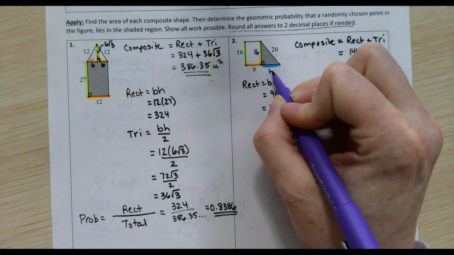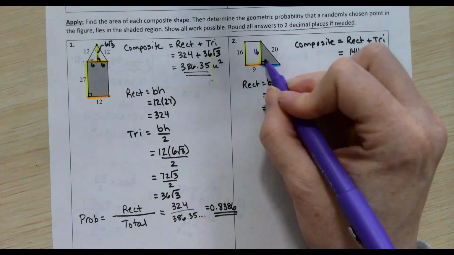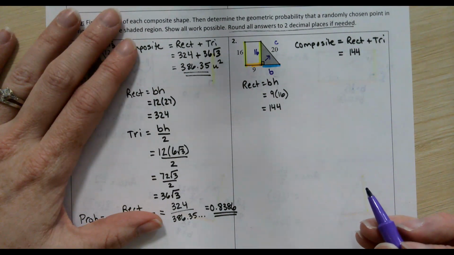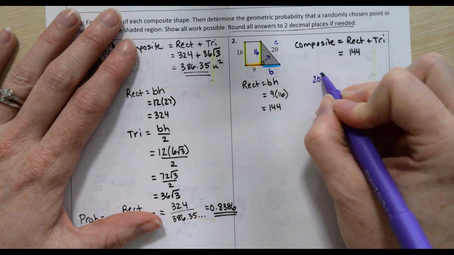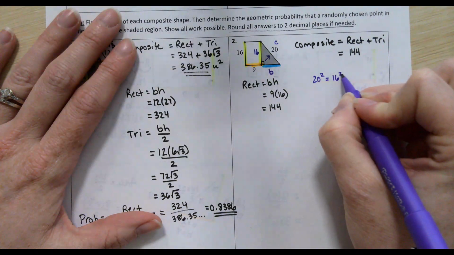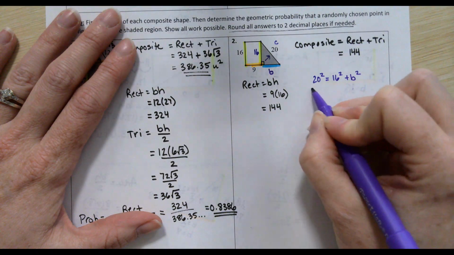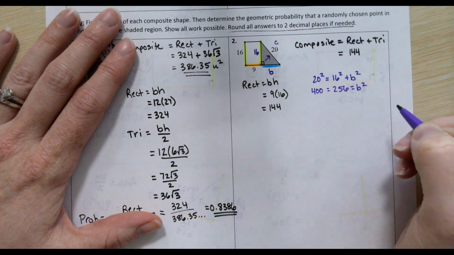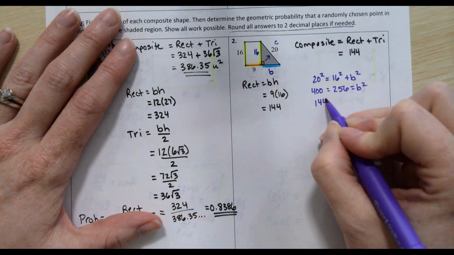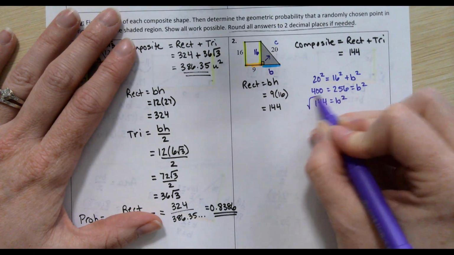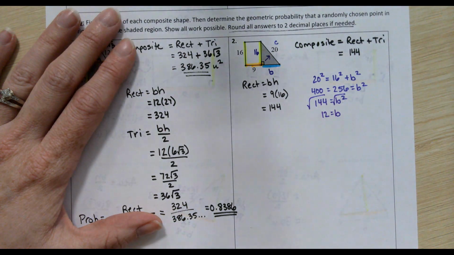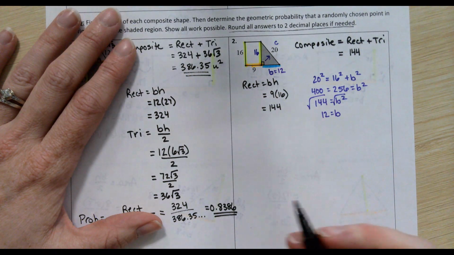So we're going to put a B here and then realize that we can use that Pythagorean Theorem again to help us solve for that missing base that we need. So our c squared will be 20 squared equal to 16 squared plus b squared. 400 equals 256 plus b squared. Subtract that over and it will leave you with 144, which just so happens to give us an exact answer of 12. So that base for the triangle is actually 12.